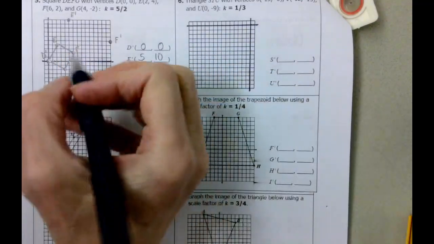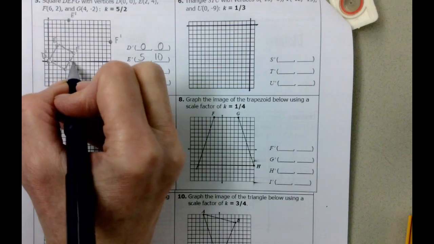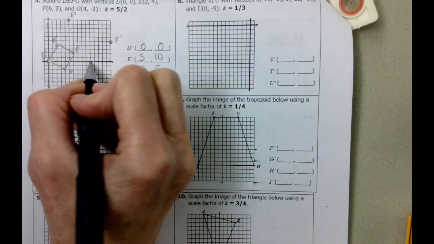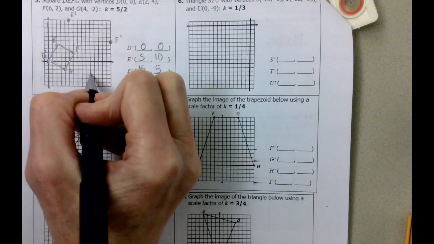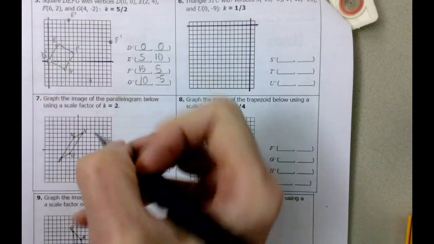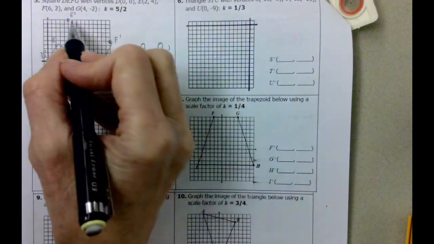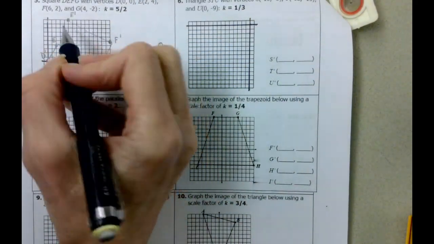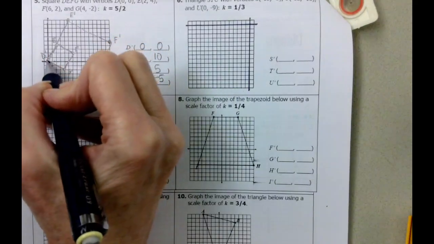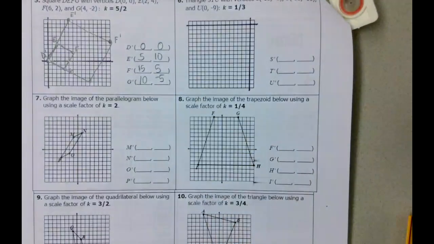And then 10, negative 5. 1, 2, 3, 4, 5, 6, 7, 8, 9, 10. 1, 2, 3, 4, 5. So scale factor of 5 halves is going to be a stretch. Hopefully your picture is better than mine. But there we can really see the stretch on that particular problem.